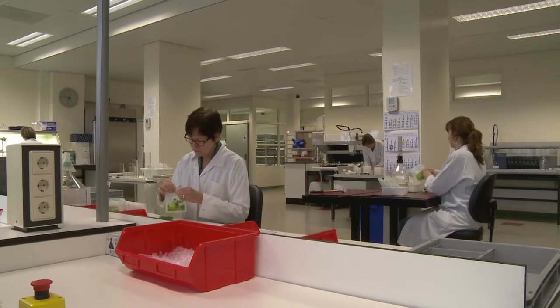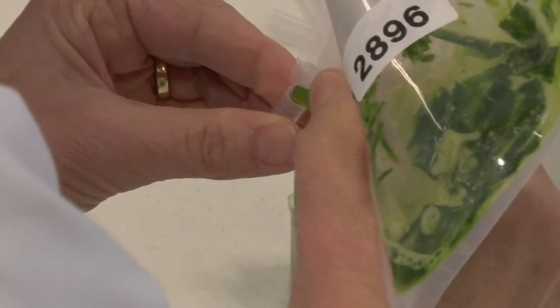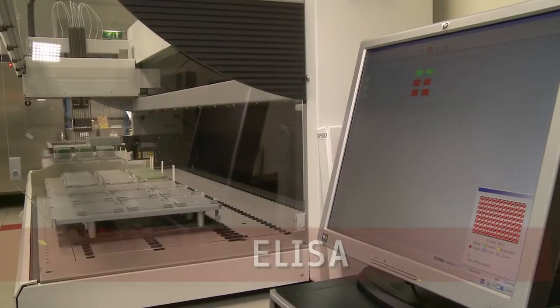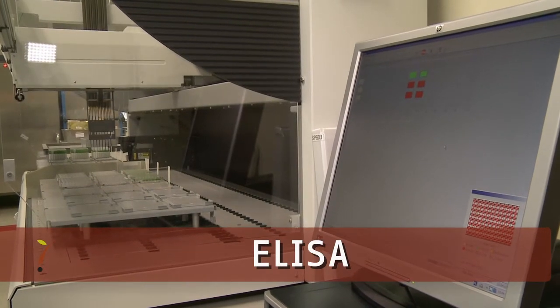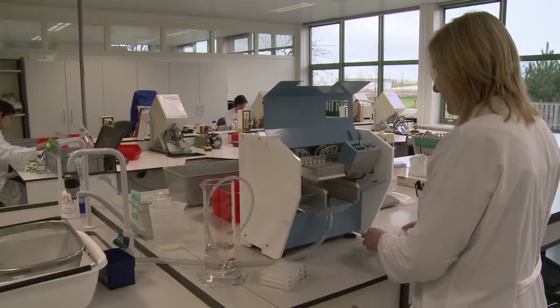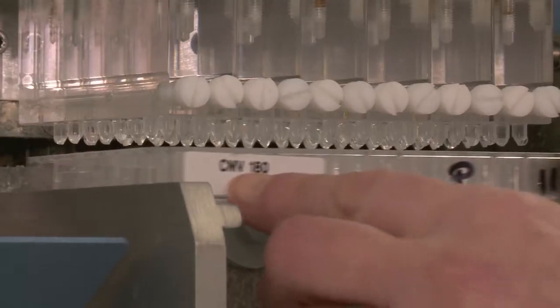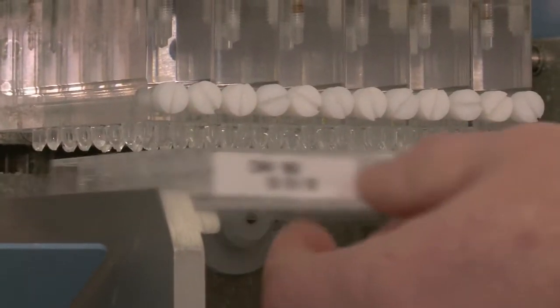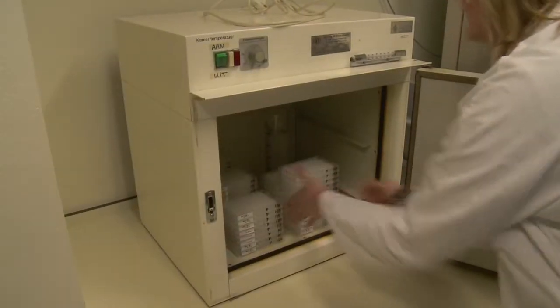Naktuinbouw uses a variety of testing methods to detect viruses. A widely used test for plant material or seed is the ELISA method. The principle behind this diagnostic tool is the use of an antibody that will bind to a specific protein of the pathogen you want to identify. The antibody does not bind the other proteins.